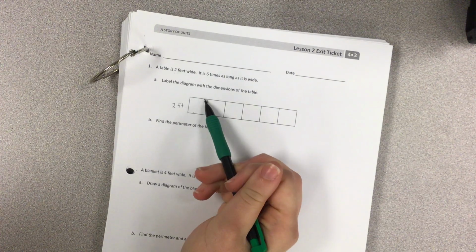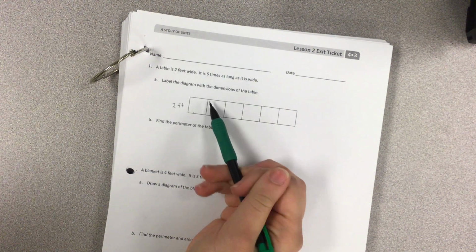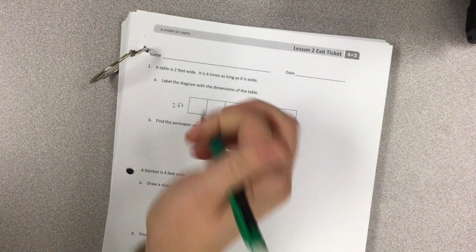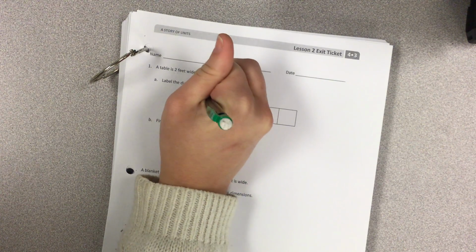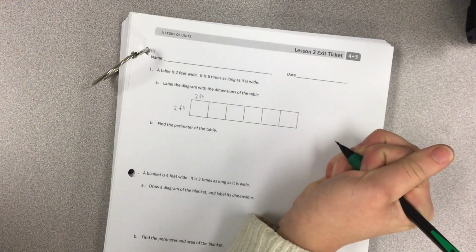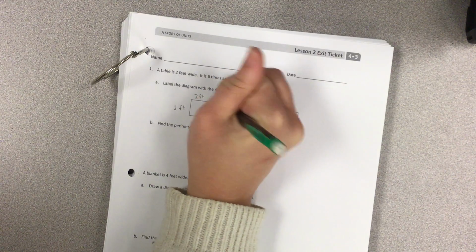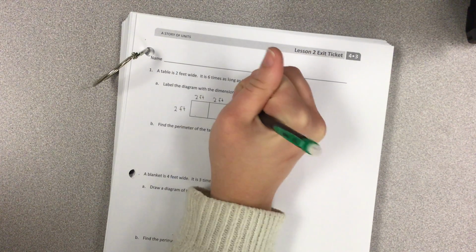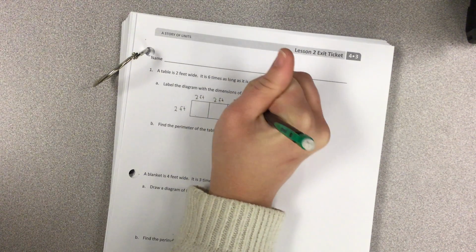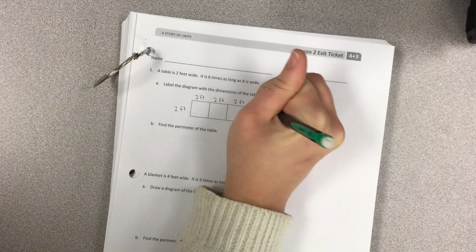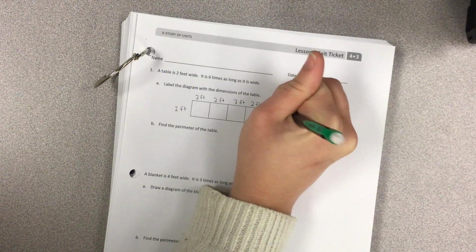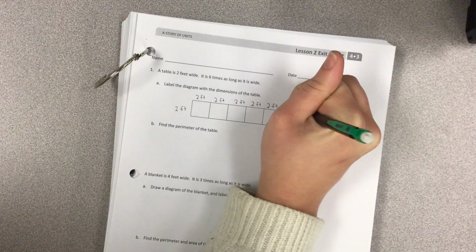Now I know that with a square, all of my sides are the same length. So it's safe to say that this is also 2 feet, which means that this square is also 2 feet, which means that this is also 2 feet, this is also 2 feet, and finally, this is 2 feet.